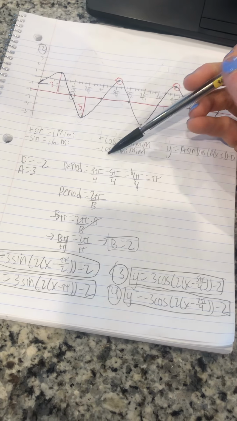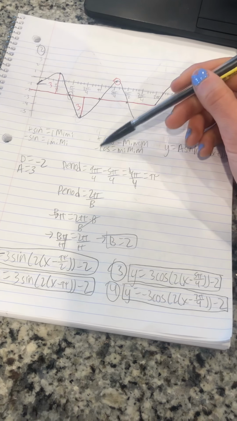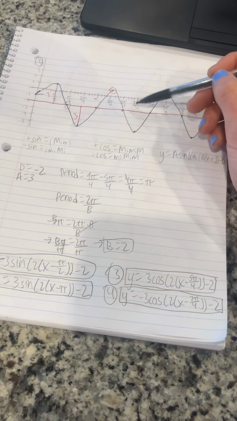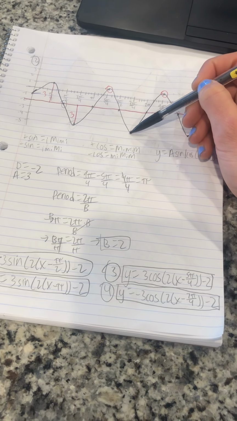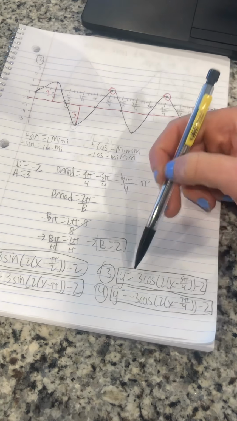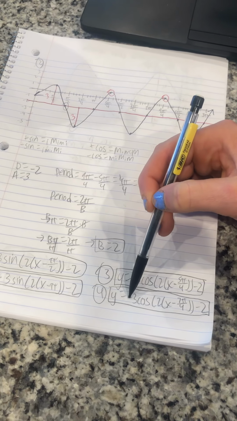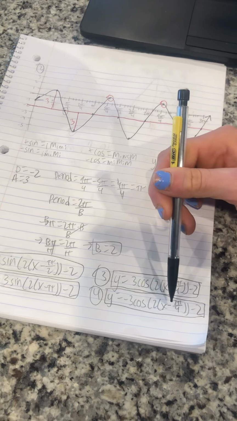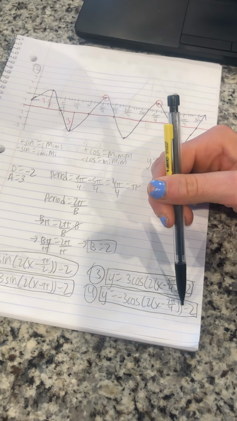Same thing, let's create a negative cosine graph. So find a minimum that it starts with. So we can choose 7 pi over 4 here. So y is equal to negative, because that's my negative cosine, 3 cosine of 2 times x minus 7 pi over 4 minus 2.